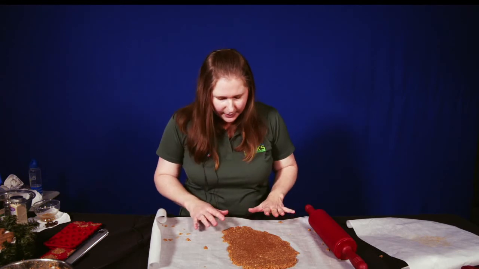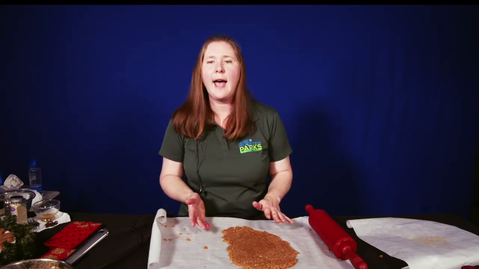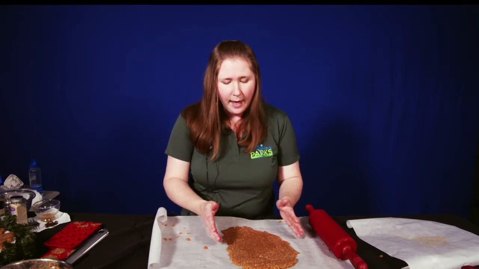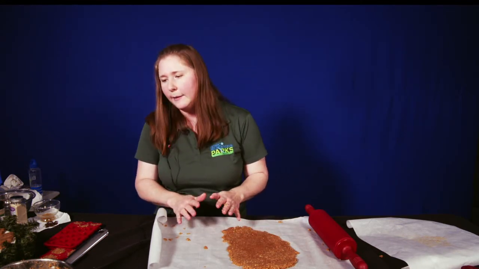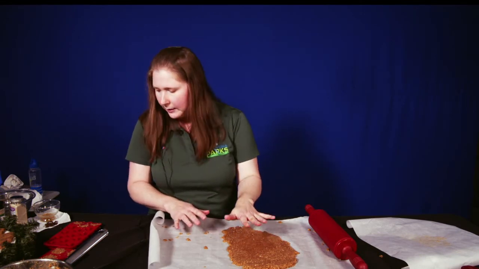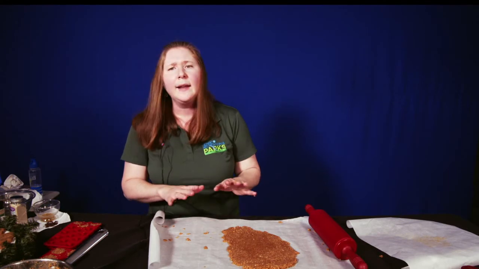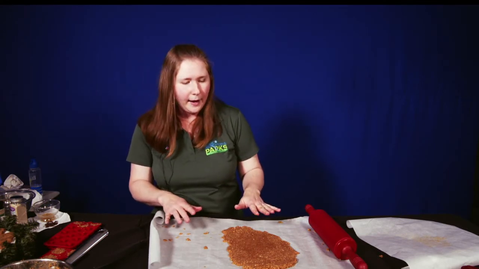So I've rolled out my dough. Mine is maybe a little less than half an inch thick. You can make it thick or as thin as you want. And it's still a bit too warm for me to cut at this point in time. But it'll keep cooling a little bit more. So that kind of gives you an overview of how to do this.